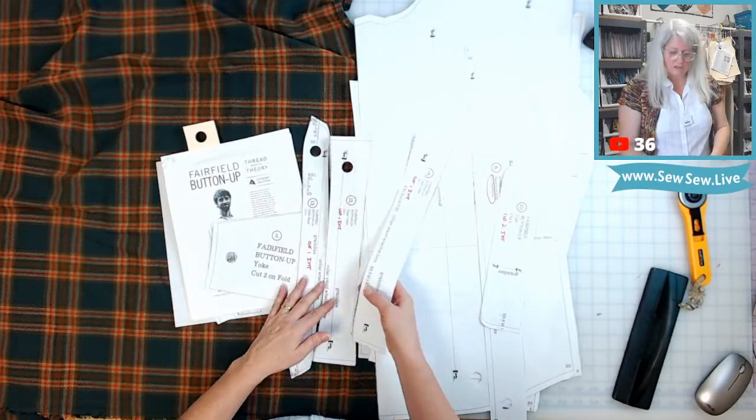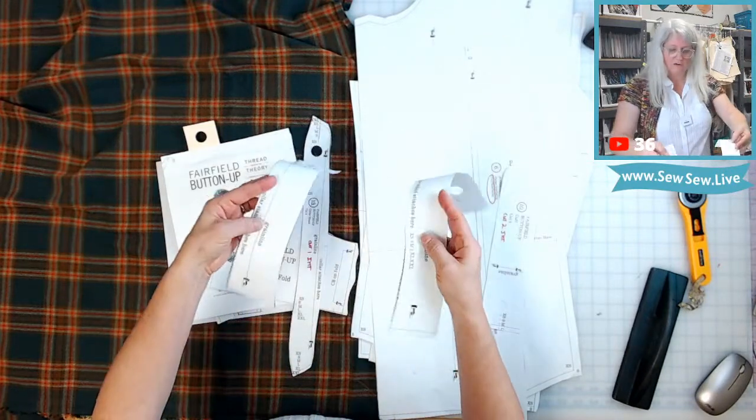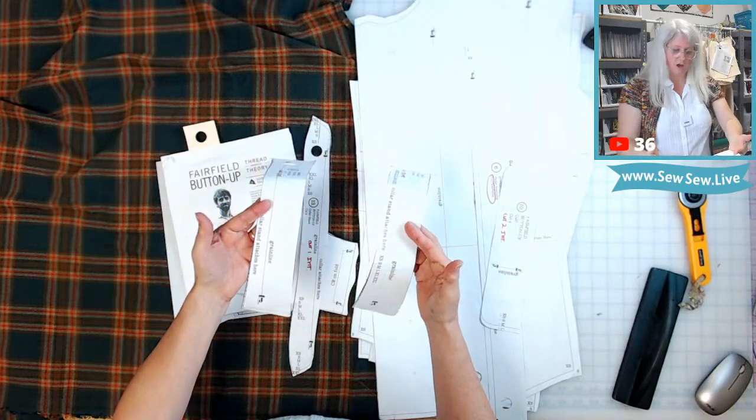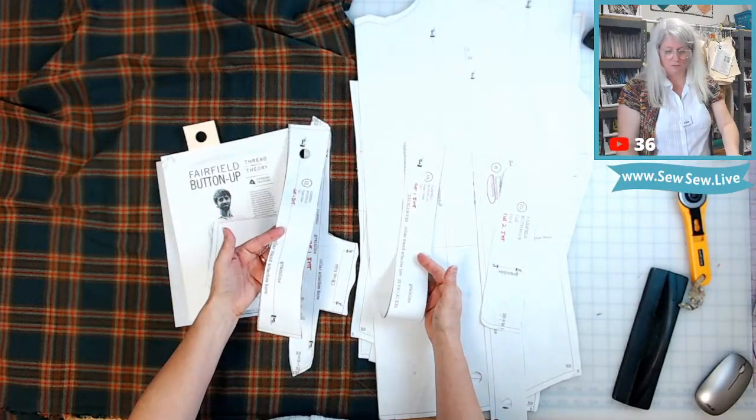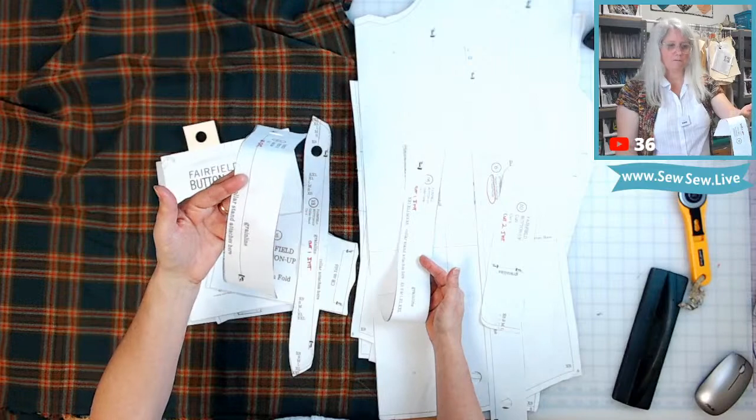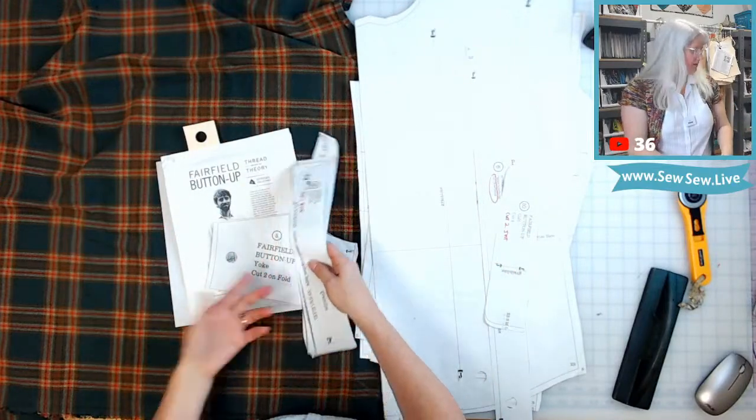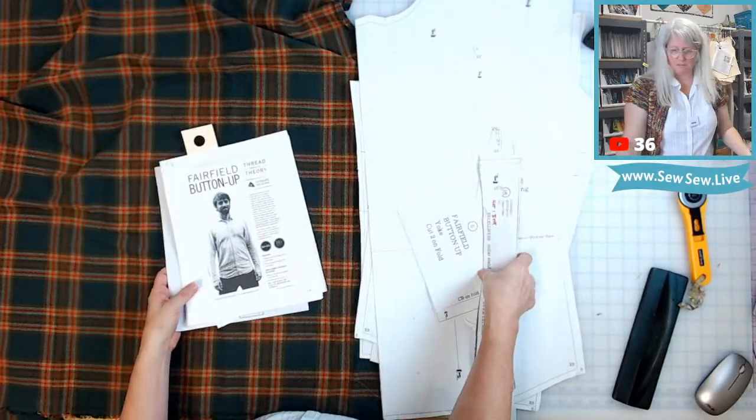The other thing that's interesting about this pattern is that you're interfacing both the under collar and top collar. Classically, you would only be interfacing the top collar. I'm going to do both. I don't mind. It's a nice, you know, shaped collar.